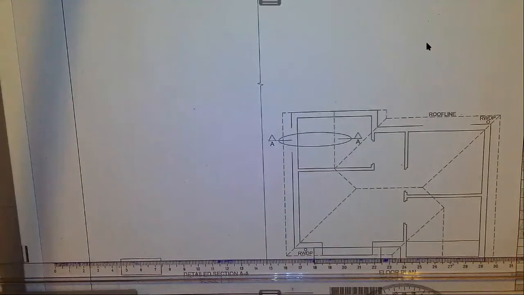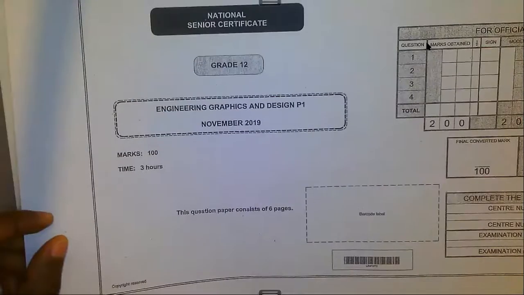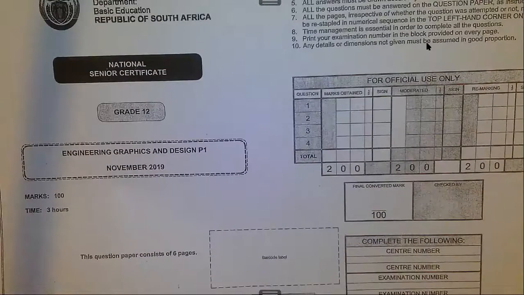Like I said, we are going to look at the 2019 paper, that is last year's paper, in terms of question number 4. Help me to go through this together so that you understand and you'll be able to confidently answer this question on your own. All right, so this is the question number, last year's paper. This is how it would look from the outside. I just want you to have a feel of it.